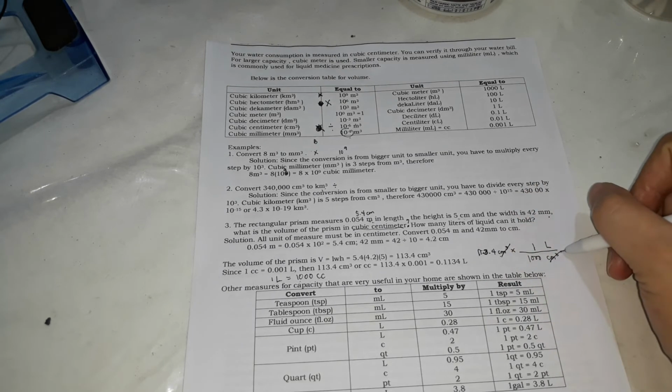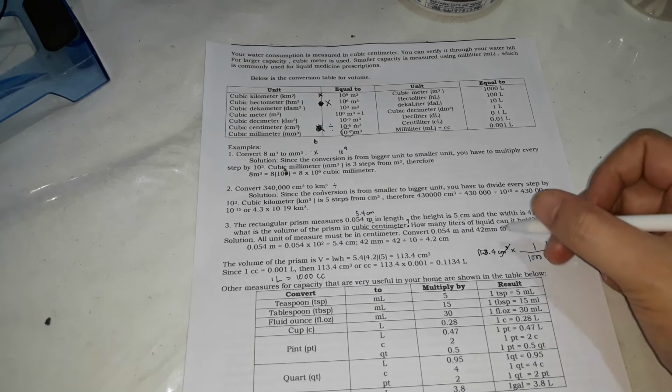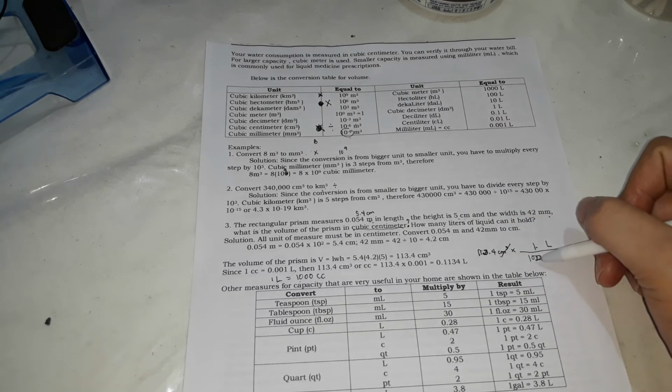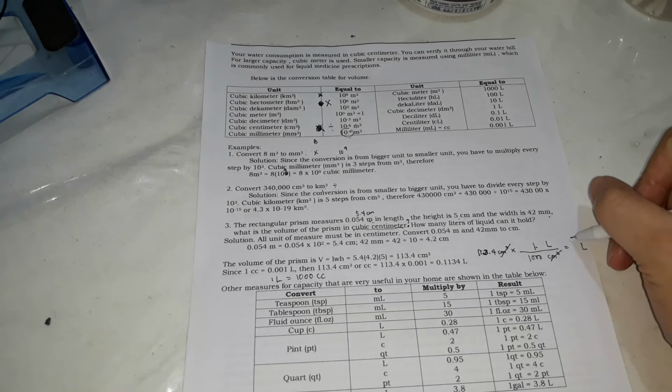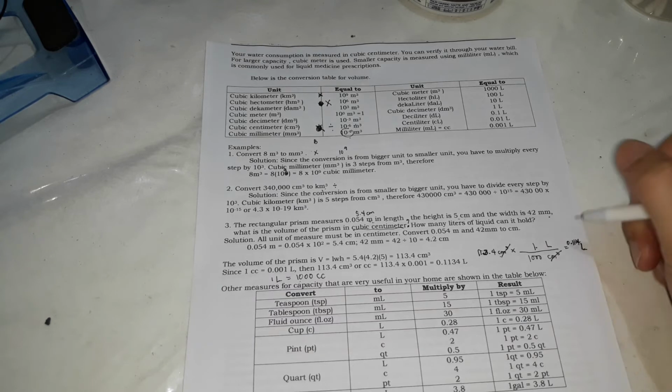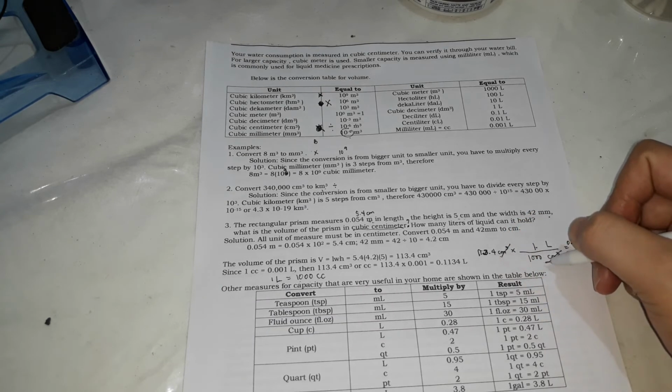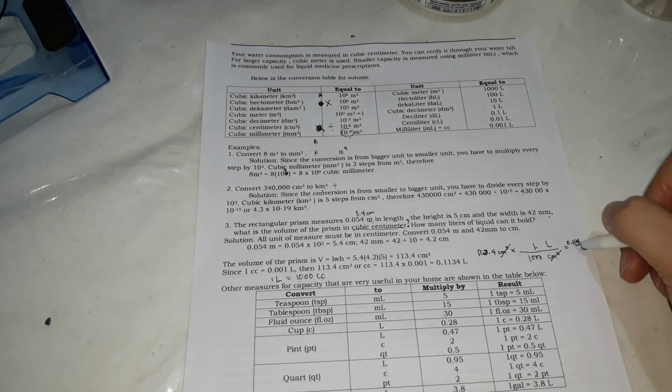Cancel muna natin tong cm cube para matira na lang si liter. I-multiply mo ito na nasa taas, tapos i-divide mo by 1,000. Ang answer dyan is 0.1134 liter. So, 113.4 times 1 divided by 1,000 is 0.1134 liter.